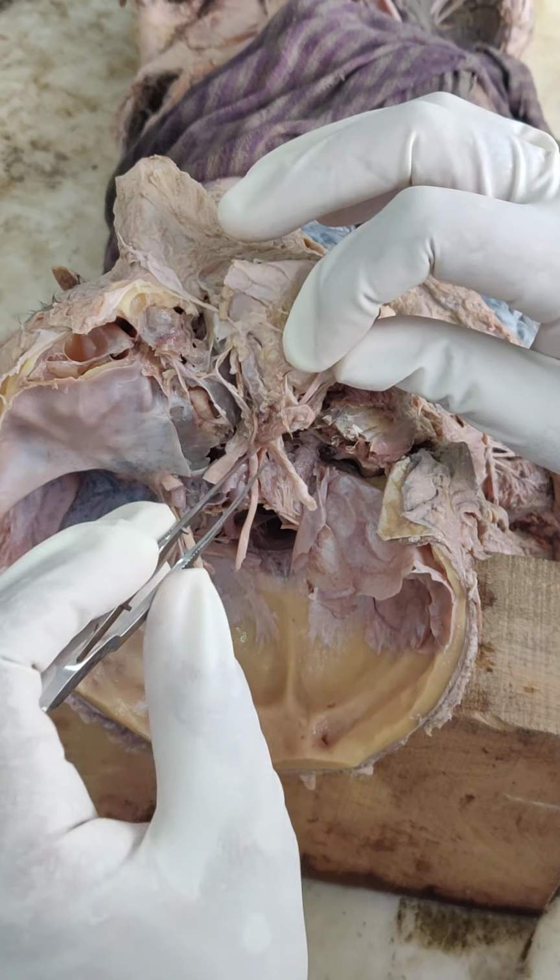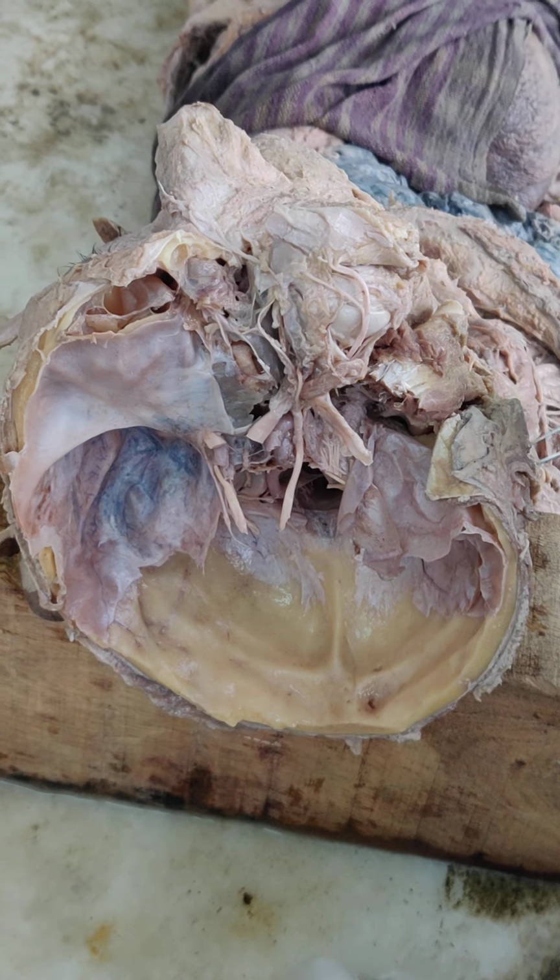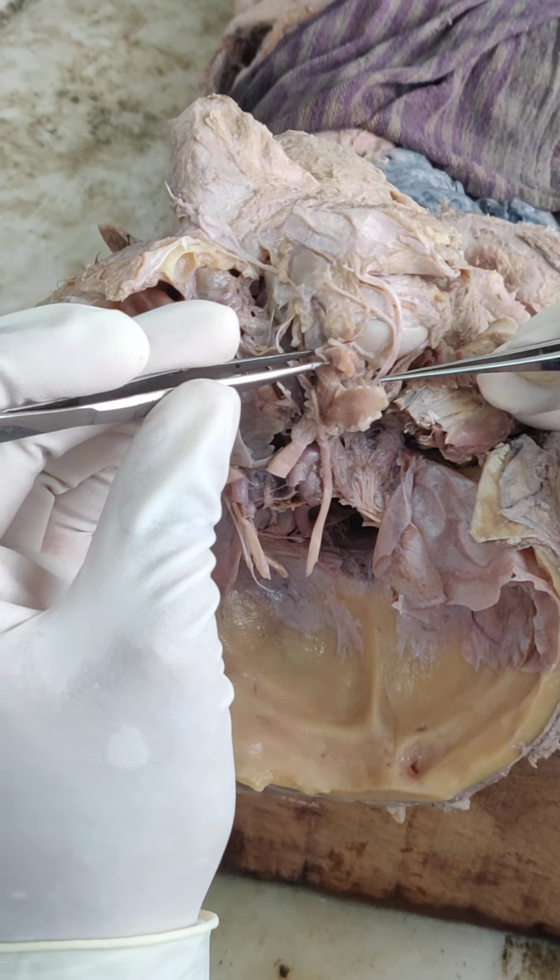We will complete it. Before it, I will do one small revision.